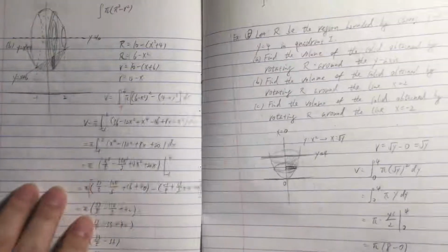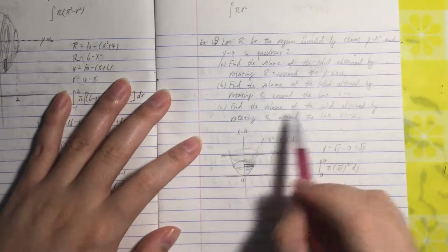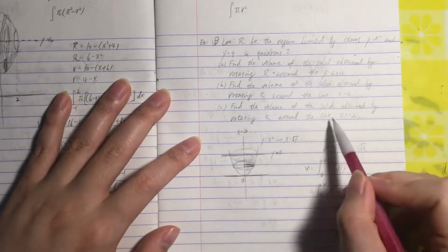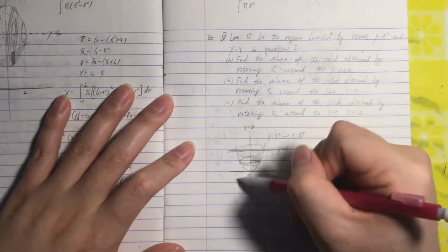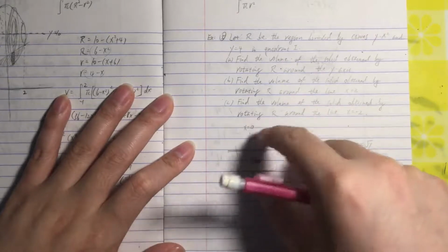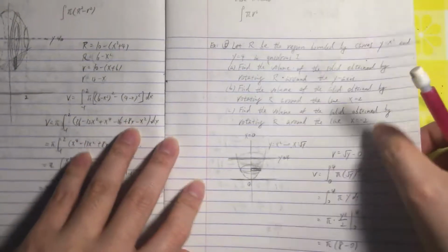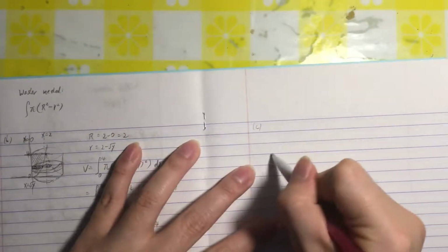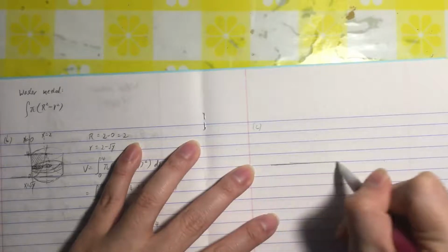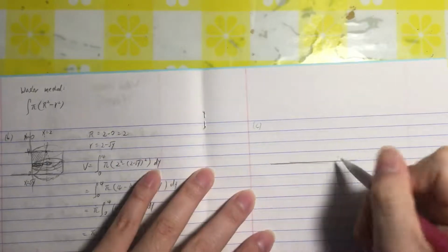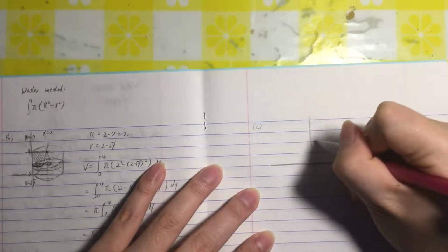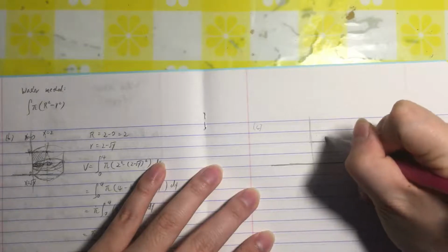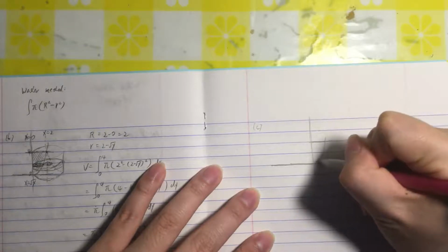Part C. Find the volume of the solid obtained by rotating R around the line s equal to -2. S equal to -2 is somewhere here. Rotate R around this line. Let me draw the picture over. Region R looks like this. That's a region.